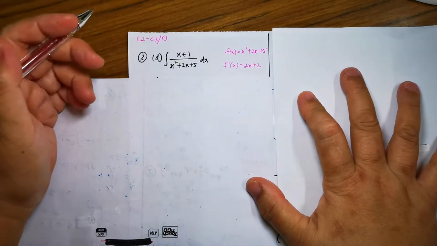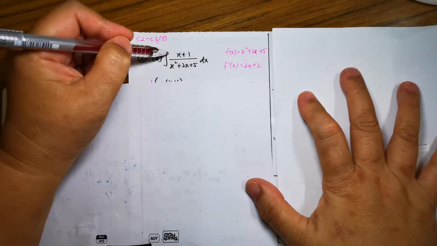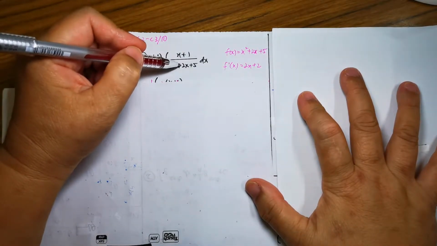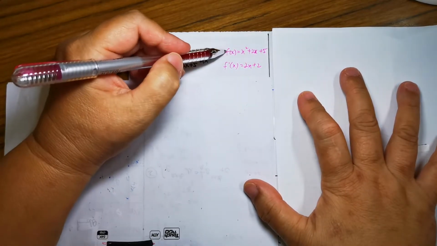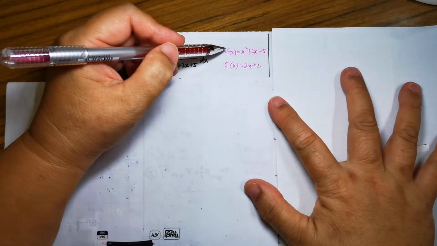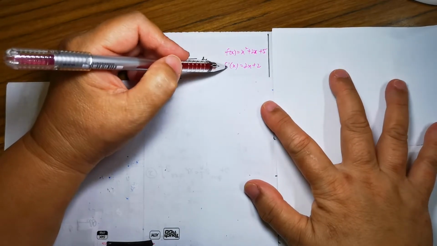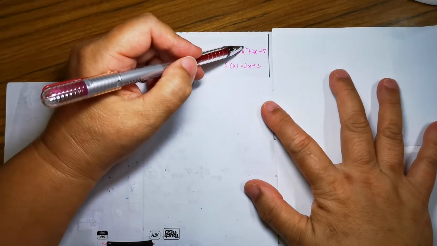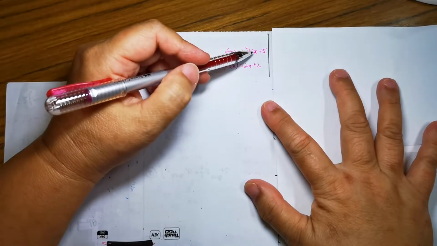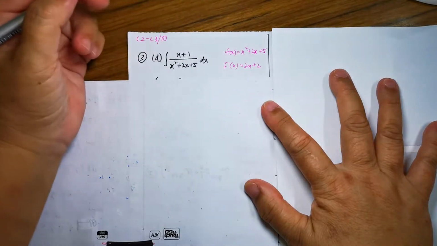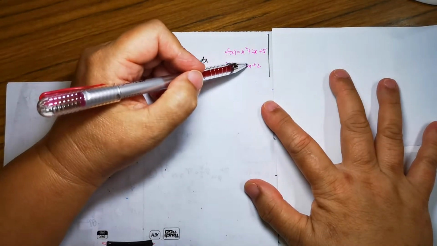Alright? 3D. You're asked to integrate x plus 1 over x squared plus 2x plus 5. Normally the denominator is your fx. Then you try to differentiate and find your f prime x. Differentiate x squared, 2x. Differentiate 2x, 2. Differentiate constant, 0. So your f prime x is supposed to be 2x plus 2.